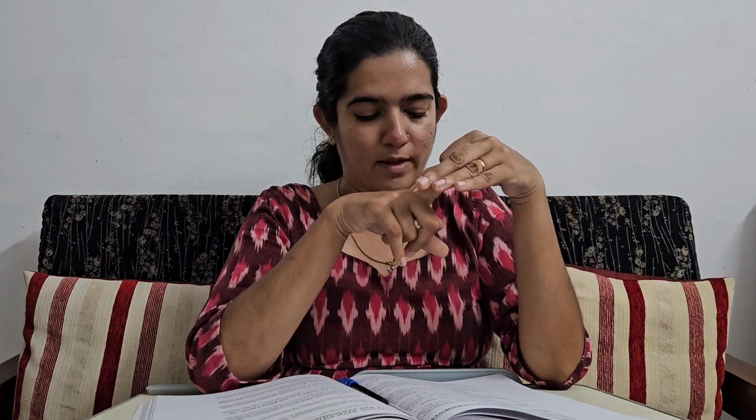So we are again going to see the differences between experimental and ex post facto research. One is on the control of the independent variable. Second is on the principle of randomization. Third is on manipulation of variables. And fourth is on the interpretation of results.